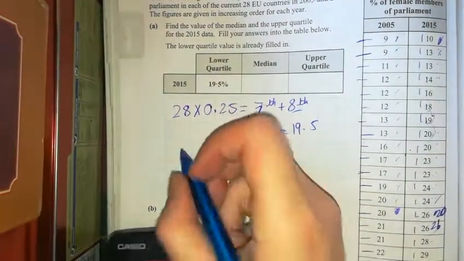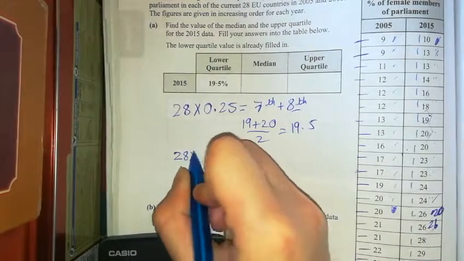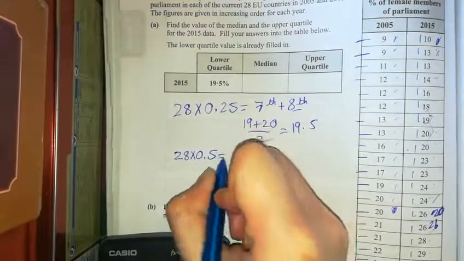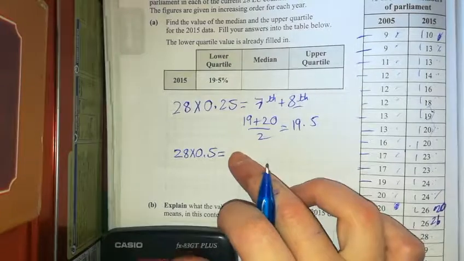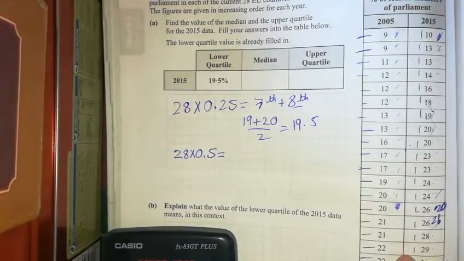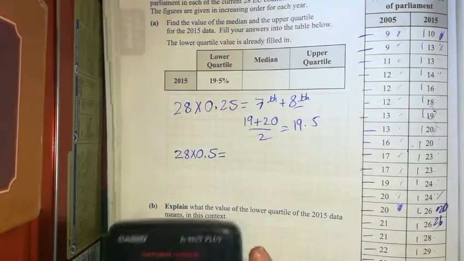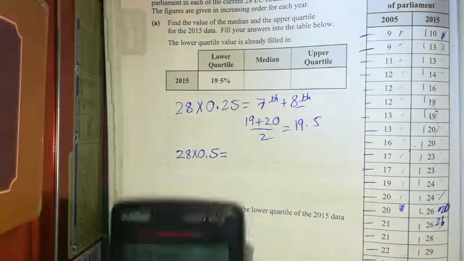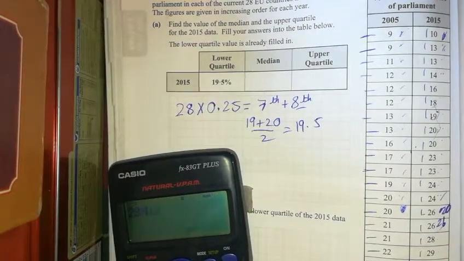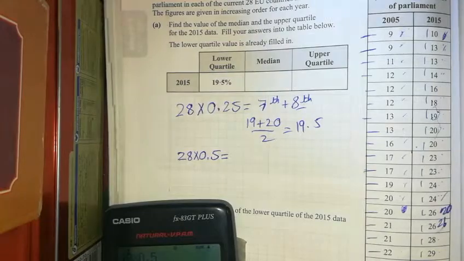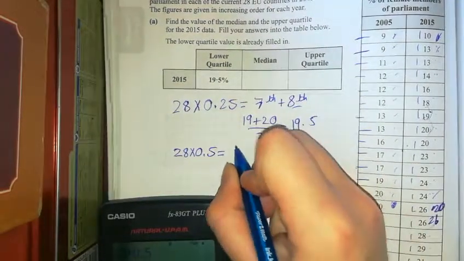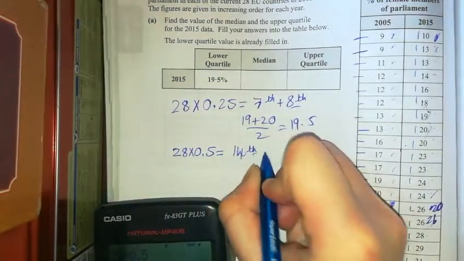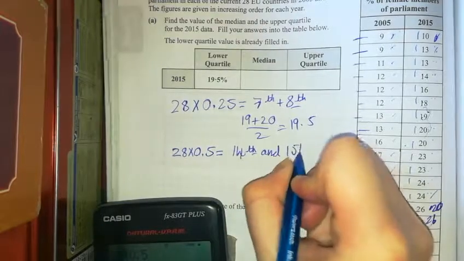For the median, it's 28, the number of values, multiplied by 0.5. If the value I get is a whole number, I take the average of that one and the one after it. If it's a decimal, I round up. So 28 by 0.5 gives 14, a whole number, so I take the average of the 14th and 15th value.